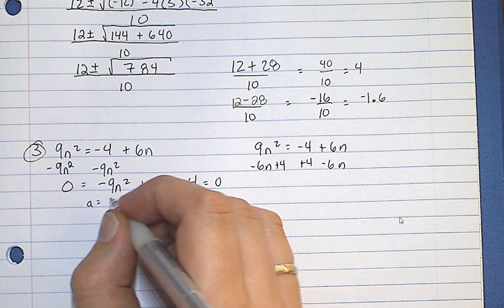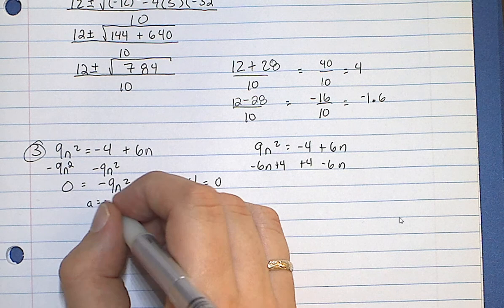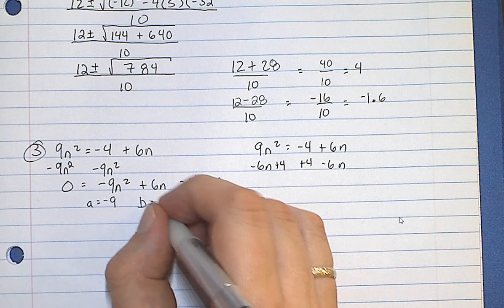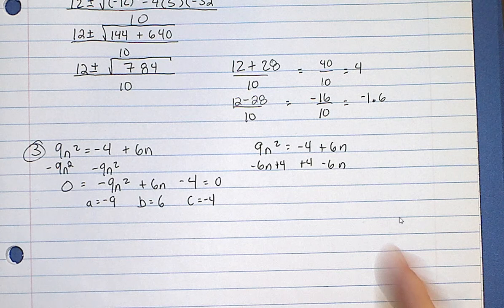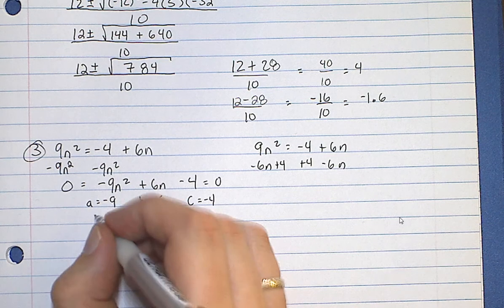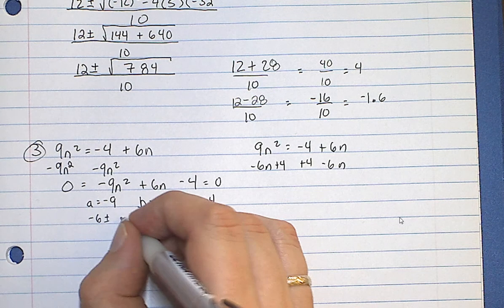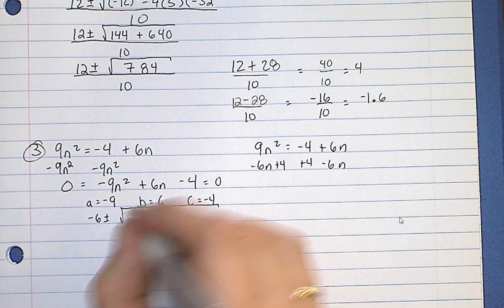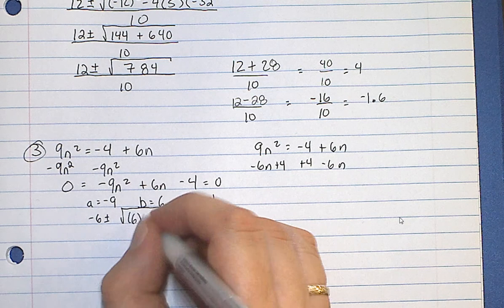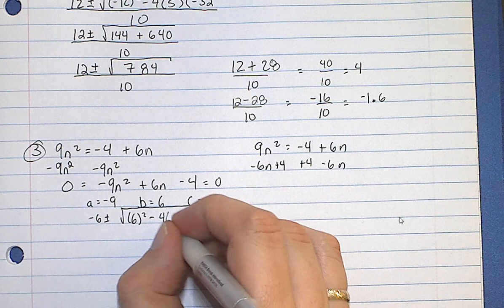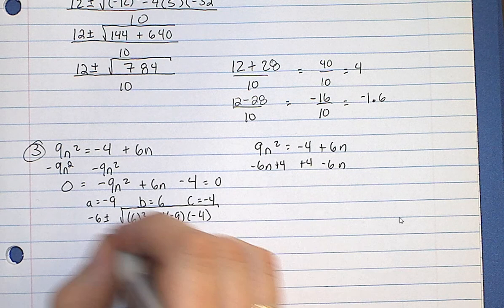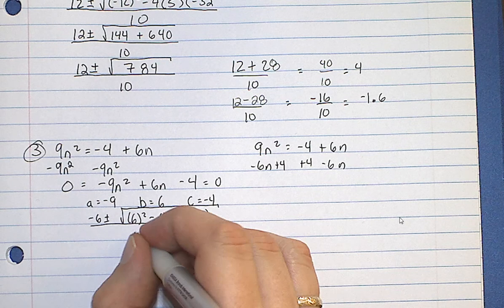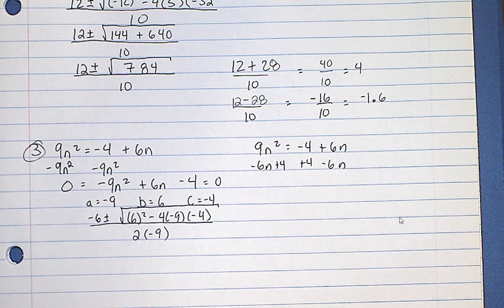Now, A is what, Sarah? A is negative 9, B is 6, C is negative 4. All right. So then you're going to do negative 6 plus or minus the square root, and in here, 6 squared minus 4 times negative 9 times negative 4, all over 2 times negative 9. So negative 18 on the bottom.